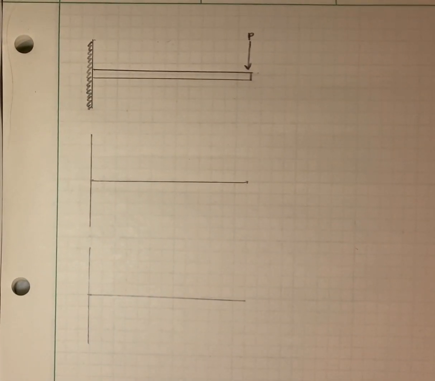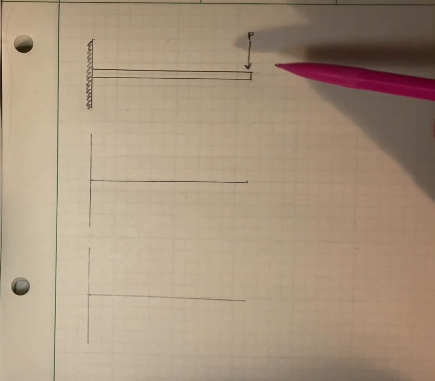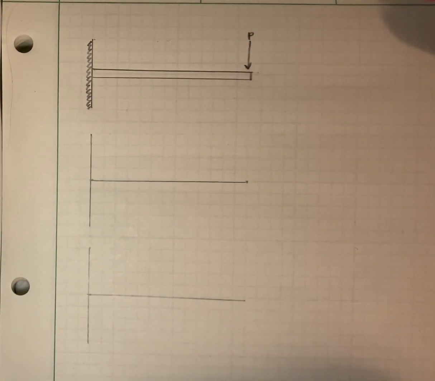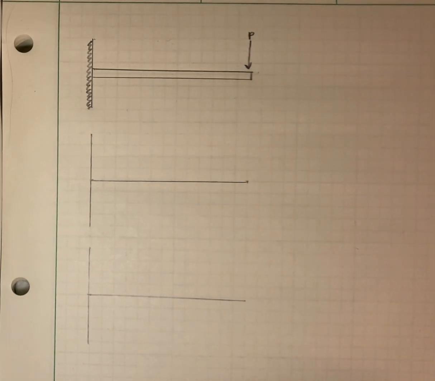So, again, we have a pretty simple problem. Just remember, it's a fixed attachment to a wall so it doesn't move. And the only thing that we have on it is this force here labeled P. I'm not working with numbers again, just so we get the general idea of how this works before we put some numbers on it. All right, so let's do it.